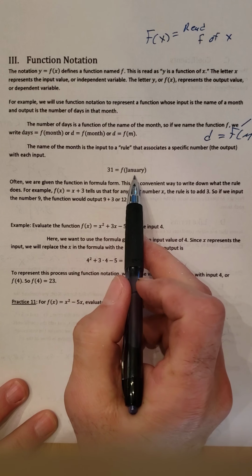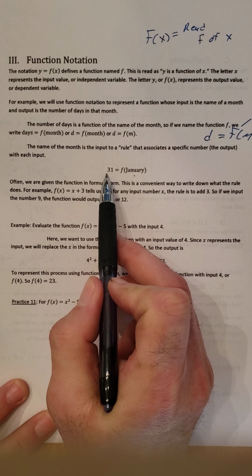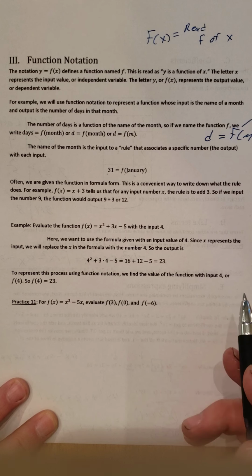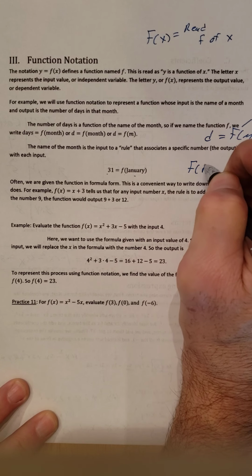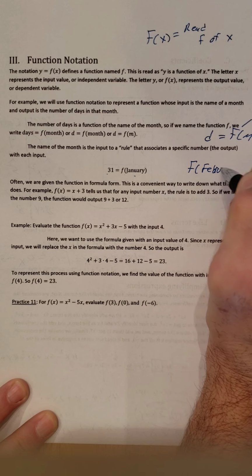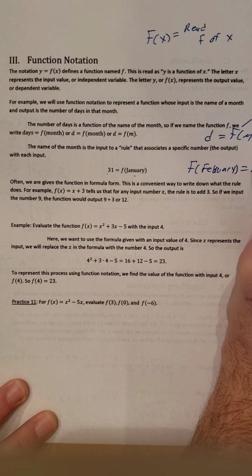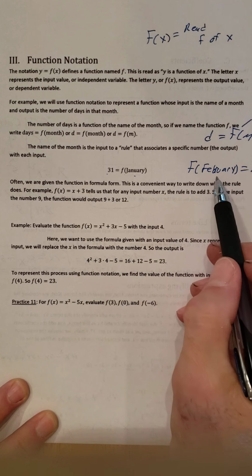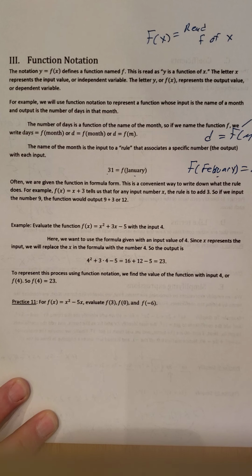Okay, so January has 31 days. So f of January would be 31. f of February would be equal to 28. The number of days in February is 28. Okay, on most years. Obviously, I'm not talking about leap year.